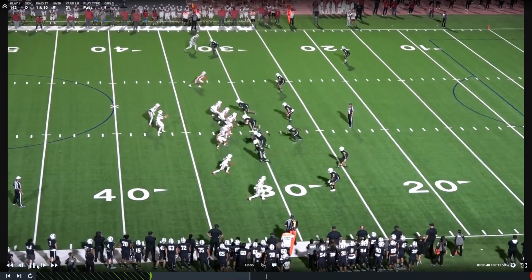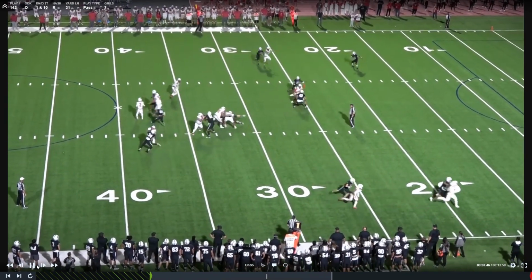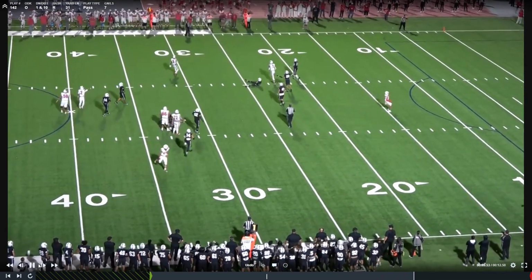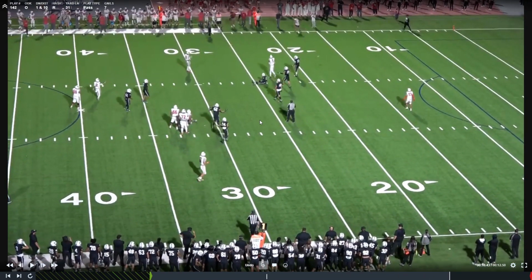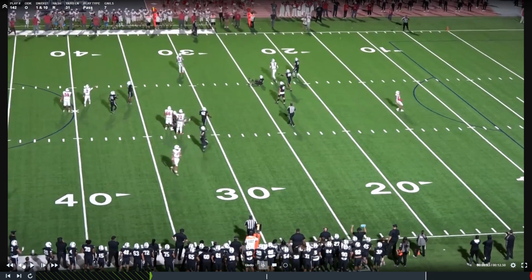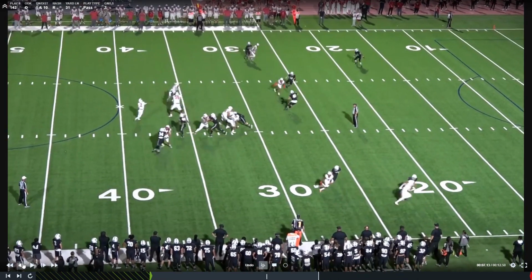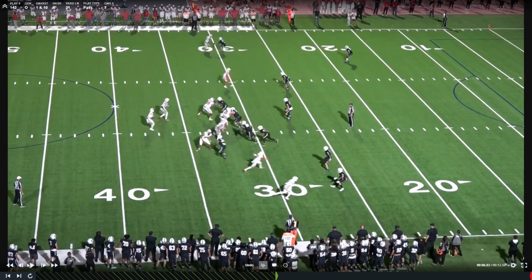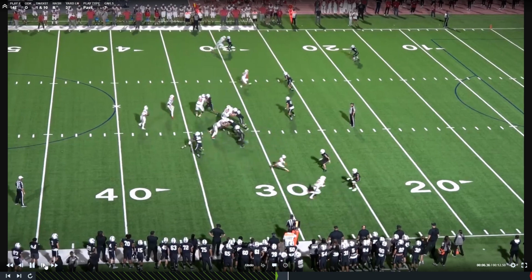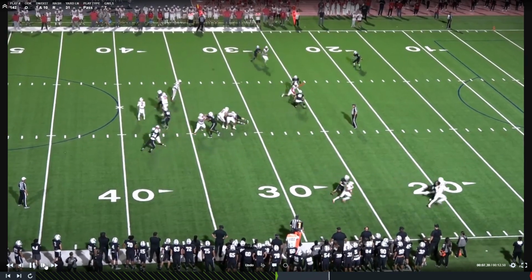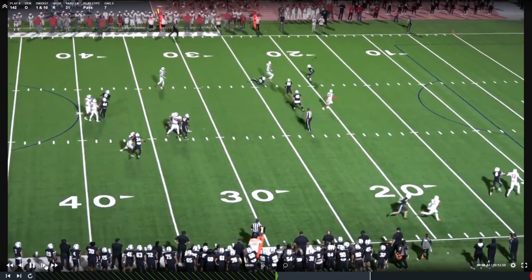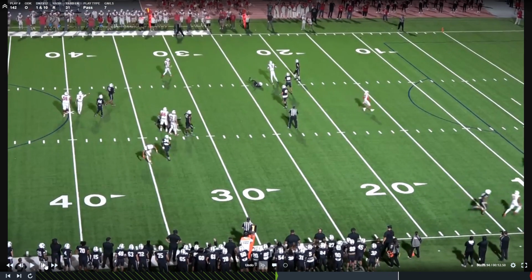Here we go. Snapping it from the 31. If we have DPI, which it looks like that's what the call is, it could be calling it holding, but in this case you could convert DPI or holding to a DPI. In this case here, I'm going with holding, so we're going to go full 10 yards.